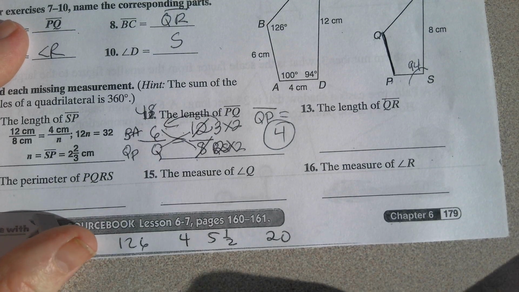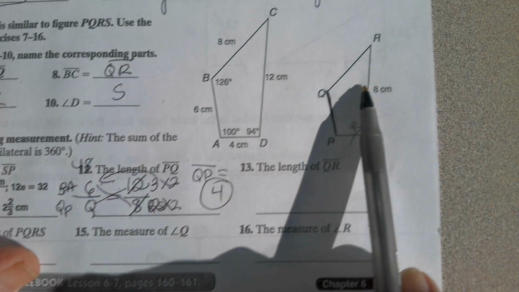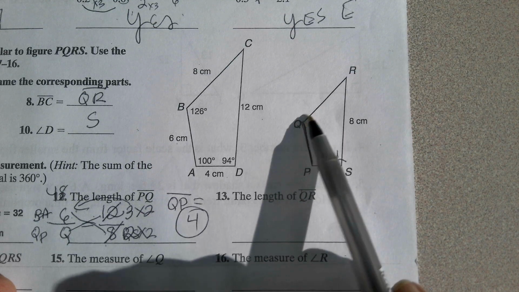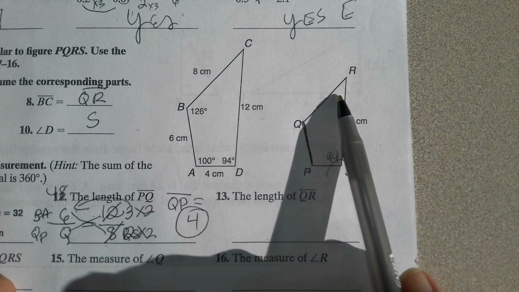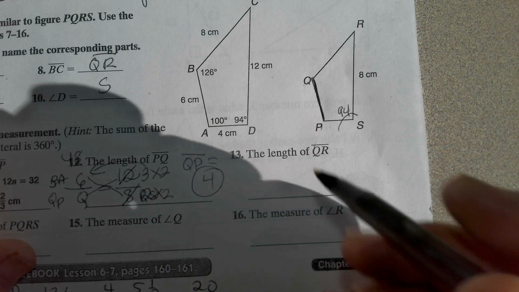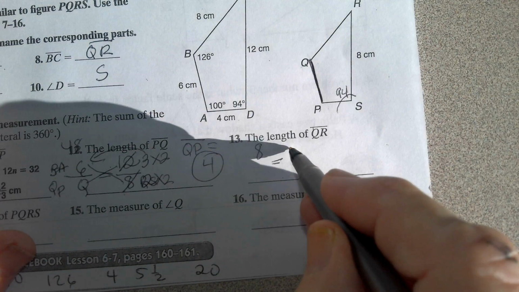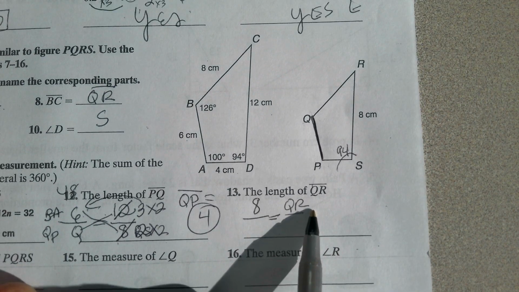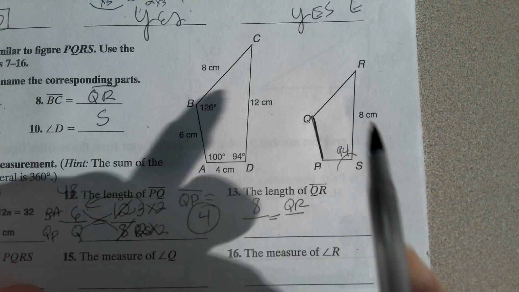All right. Then I want to look for the length of Q to R right here. What corresponds on this one to Q to R? Is this one, yeah. So I can put those 2 numbers. I'm going to put 8 is equal to QR. Okay. Or they're similar, they're proportional. So this 8, and this is the one that I'm looking for.